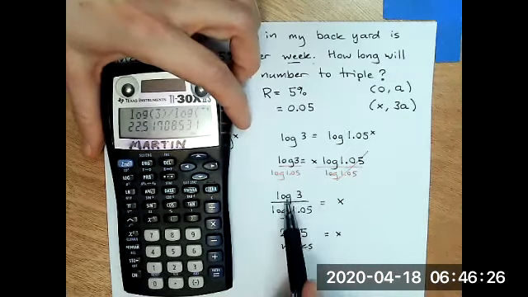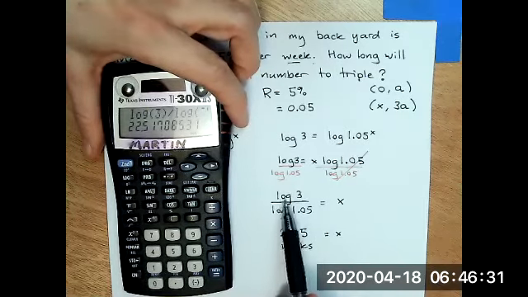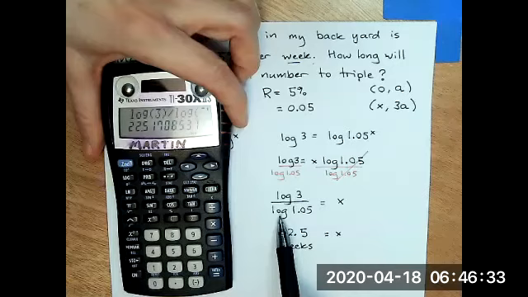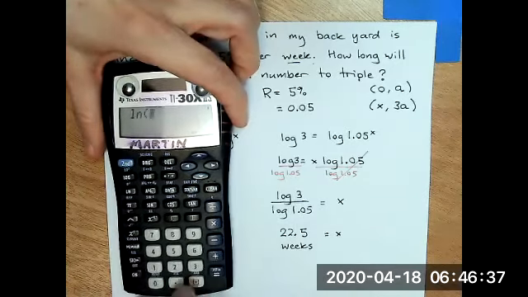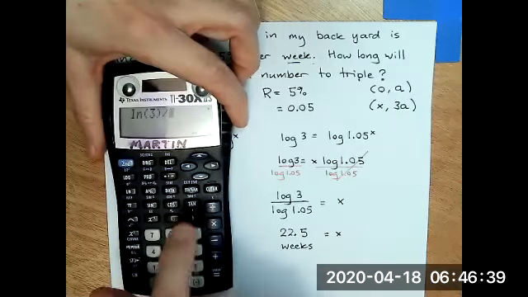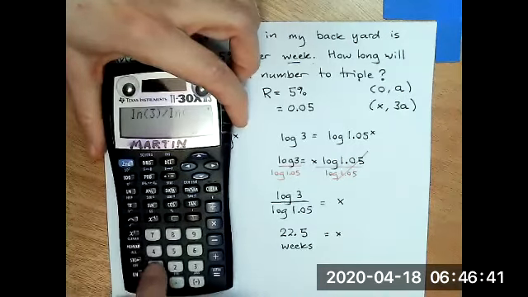If we had used the natural log, my final equation would be natural log of 3 divided by the natural log of 1.05. And we'll just calculate that to show ourselves that we get the same answer.